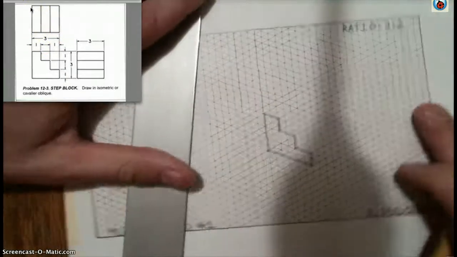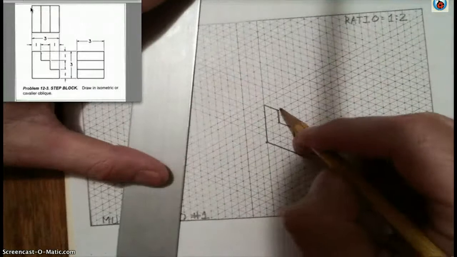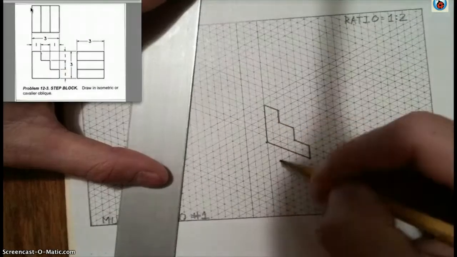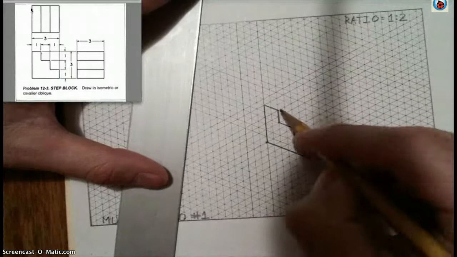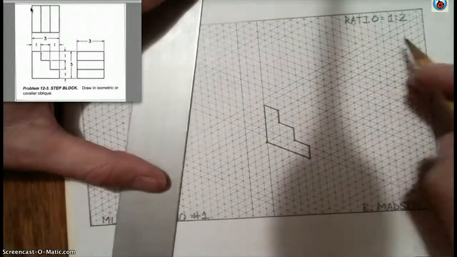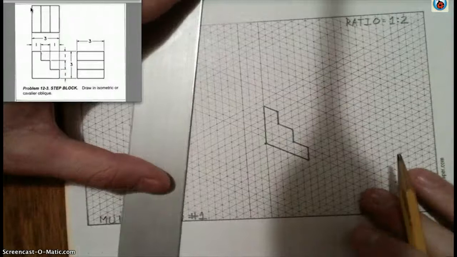So everywhere that there's going to be a visible corner, in 1, 2, 3, 4, 5, 6, 7 spots, I need a depth line going straight up the z-axis. The number is 3. The ratio doubles it and makes it 6.